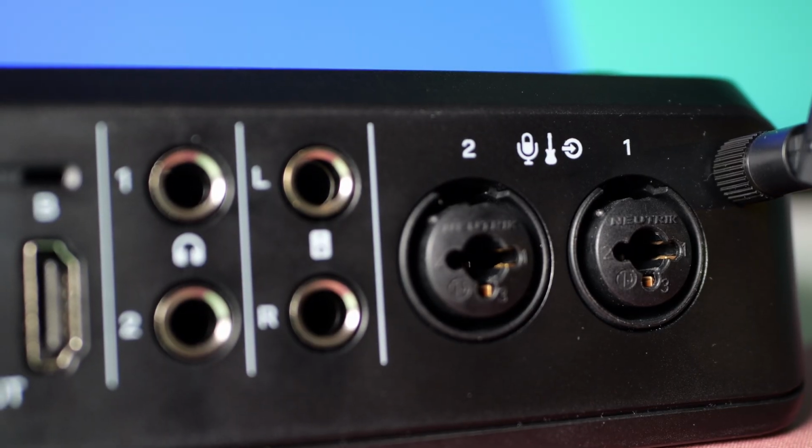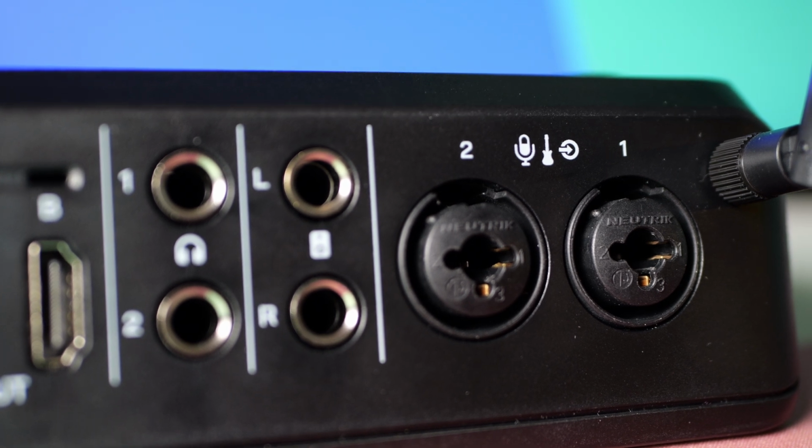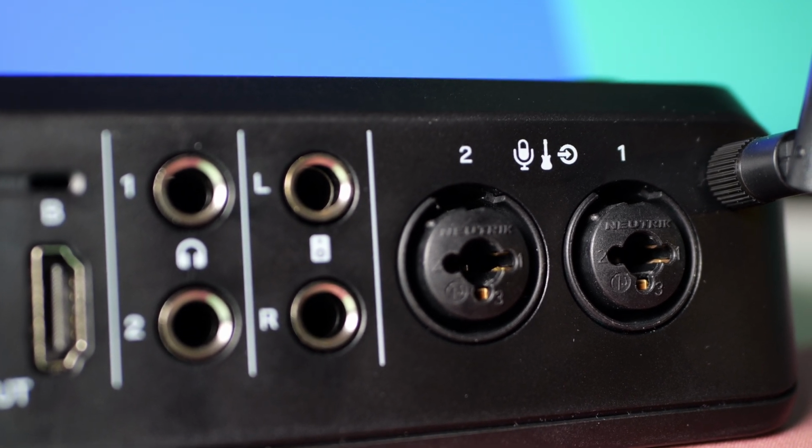The next thing I want to talk about is the audio features. This actually has a full audio mixer built in. Along the back, there's 2 combo jacks, XLR and 1/4 inch. So that's already a huge improvement over most other video switchers. But it doesn't stop there.